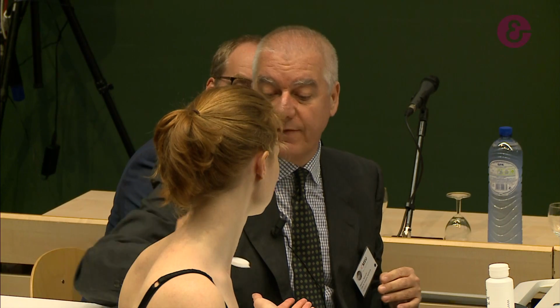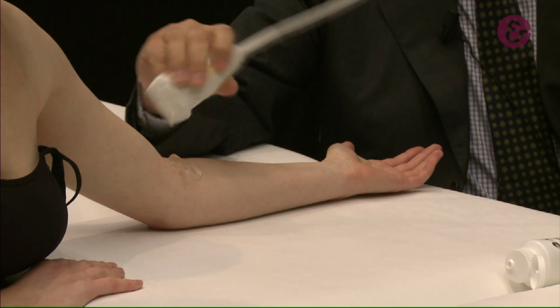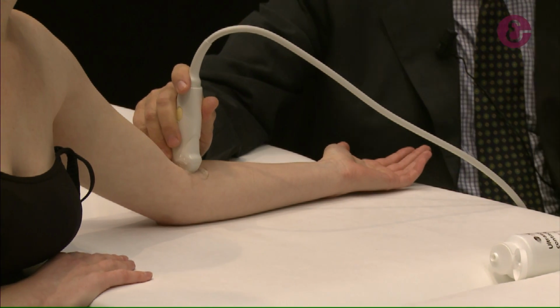From the arm, I believe the best thing is to start with the region of the elbow. At this level, you have 3 main nerves. The radial one, which is located on the radial aspect, so it's so easy.